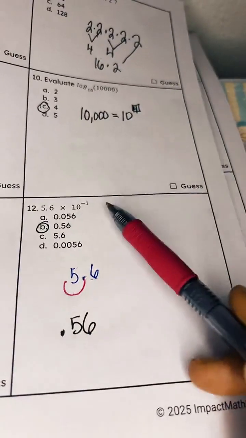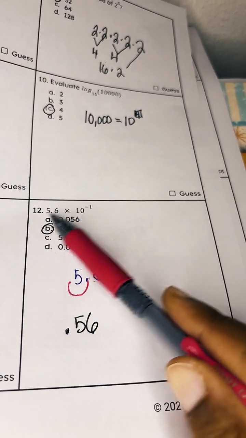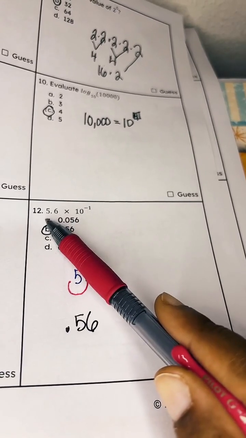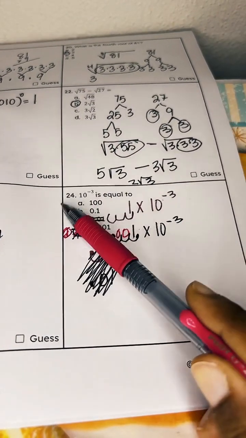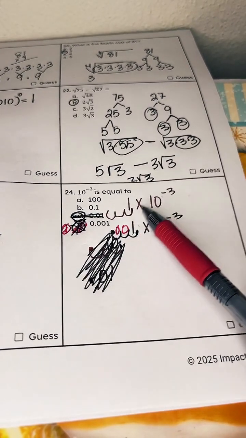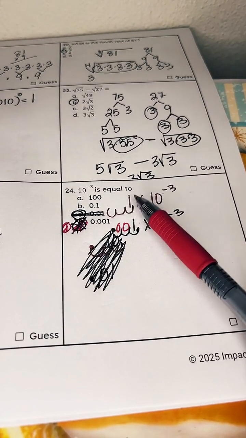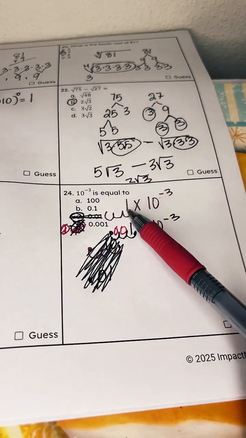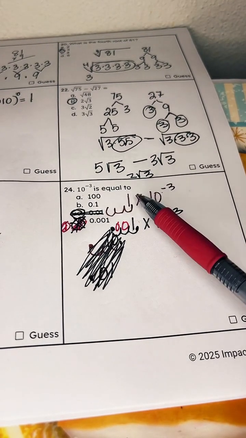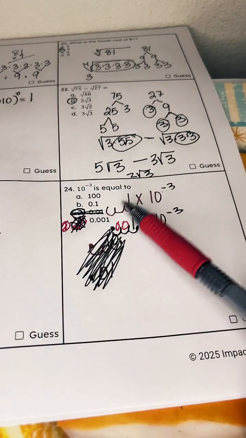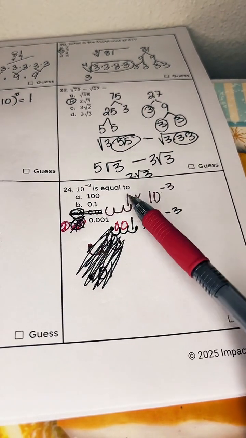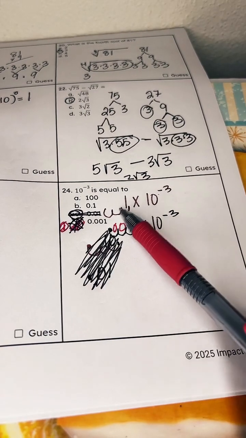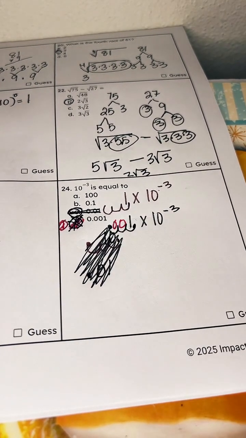See how if we had 10 to the negative 1, they always put a number in front. Well, this time they didn't put a number in front, but it's still 1 times 10 to the negative 3. When they don't put one, it's always 1 times that. So that's where the 1 is coming from. If you're going to put it in scientific notation, it's going to be 1 times, and that way you can move it. Got it. Okay, good.